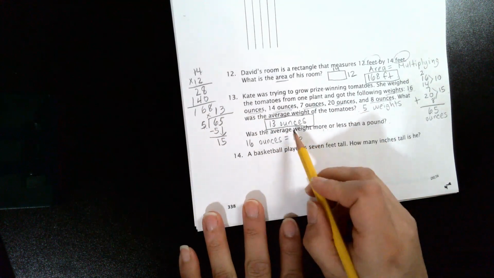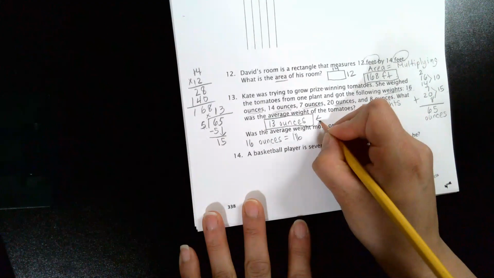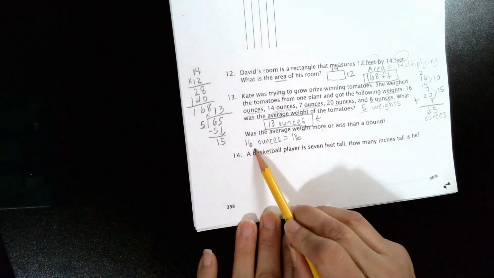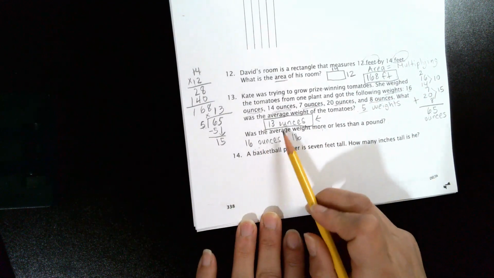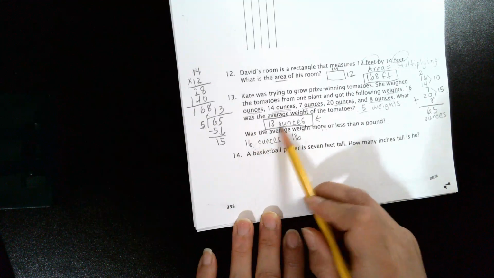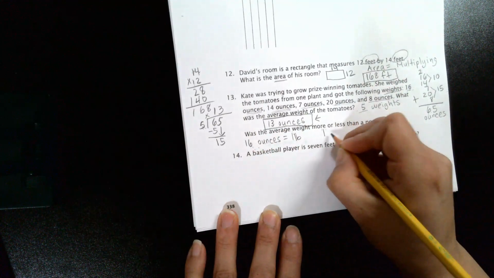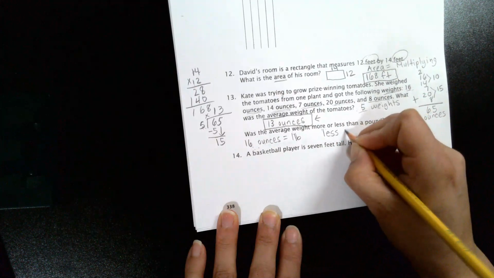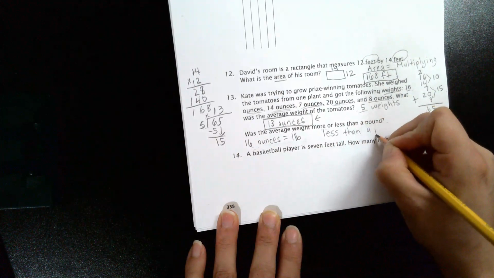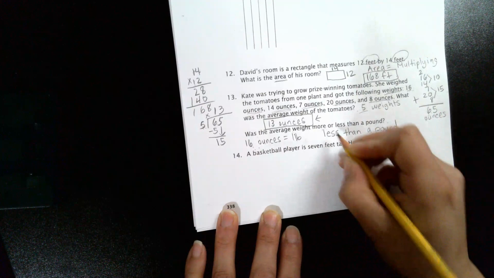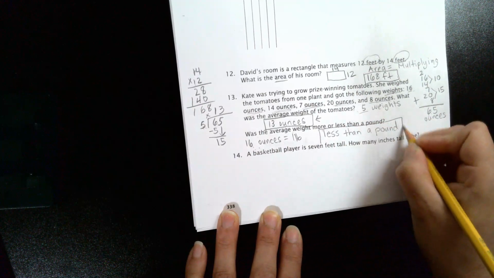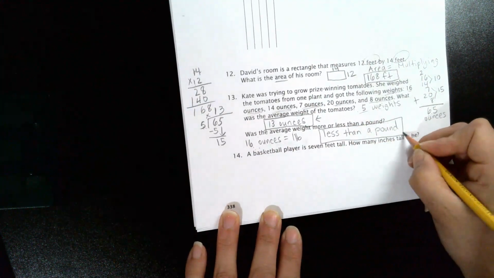So was the average weight, and this is the average weight, was it more or less than a pound? And we know that 16 is more than 13, so we know it was less than a pound. Less than a pound. Okay, you don't have to put that. You can just put less and just box that in as well. Okay.